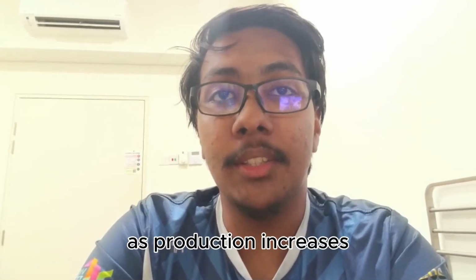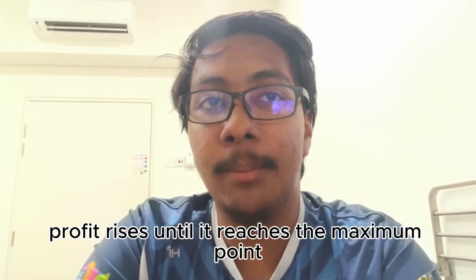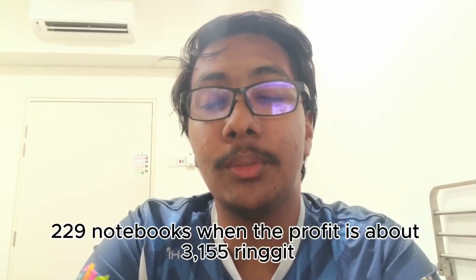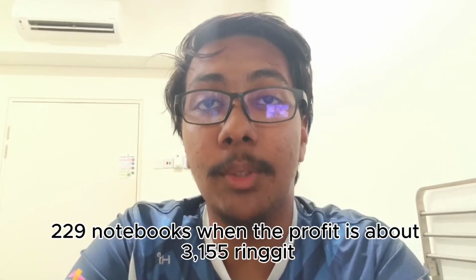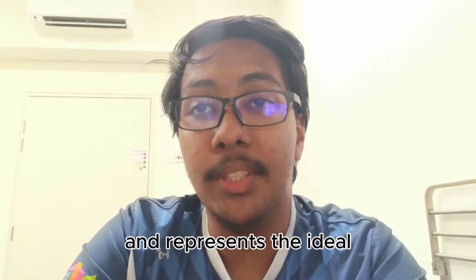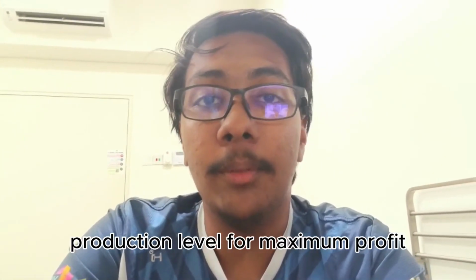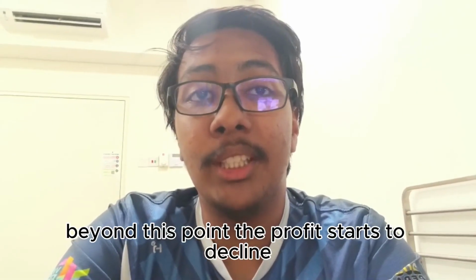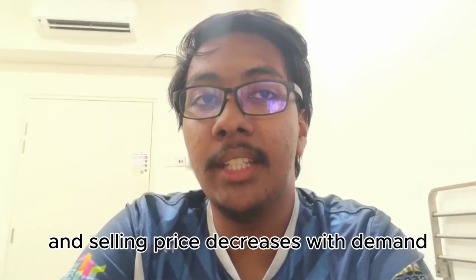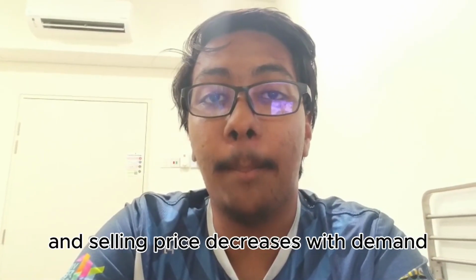As production increases, profit rises until it reaches the maximum point at x equals 229 notebooks, where the profit is about 3,155 ringgit. This is the turning point of the parabola and represents the ideal production level for maximum profit. Beyond this point, the profit starts to decline as cost increases and selling price decreases with demand.